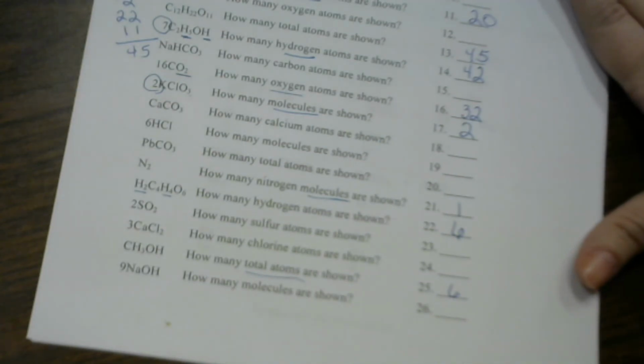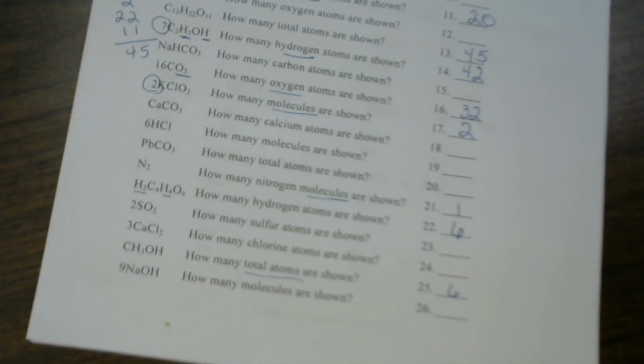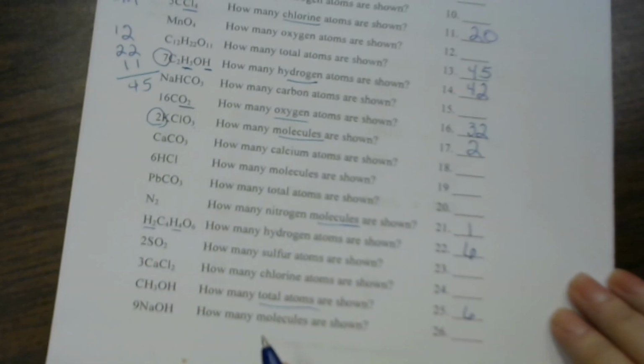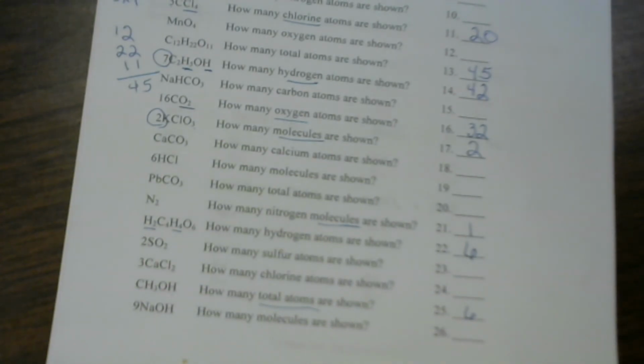Okay, so I hope that helped. In the next video I'm going to talk about balancing equations. But on this one, I just wanted to make sure that you were okay with this worksheet before we moved on. Okay, so look for my next video on balancing equations, and we will see you when we see you.